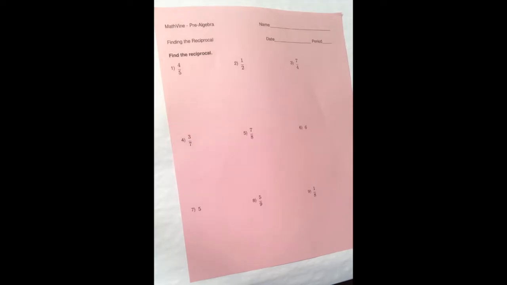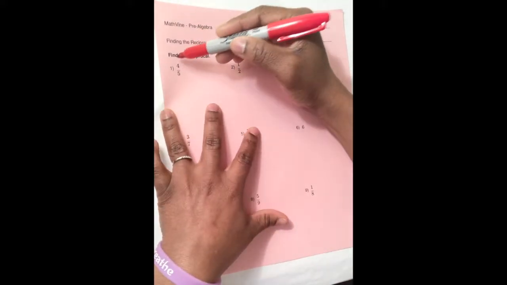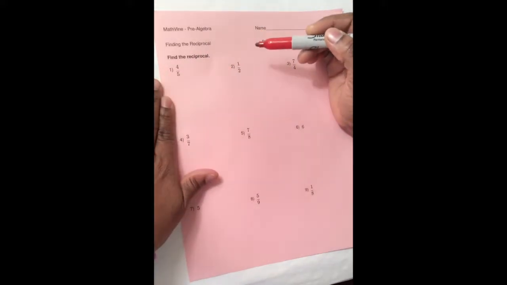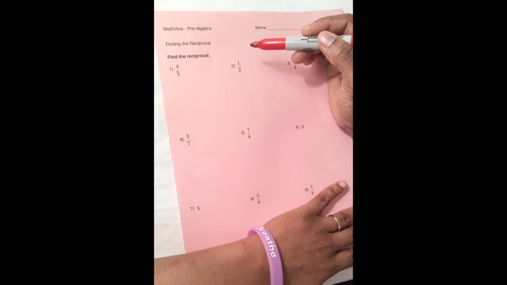I have the same fractions that you had on the screen. Let's check our work to see how well we can find a reciprocal together. Take your pencil, your highlighter, your marker, your crayon, whatever you're using to write with, and you may fix anything that you feel you need to rethink. So we are going to be finding the reciprocal, because remember, before we can divide fractions, you have to know how to find the reciprocal.